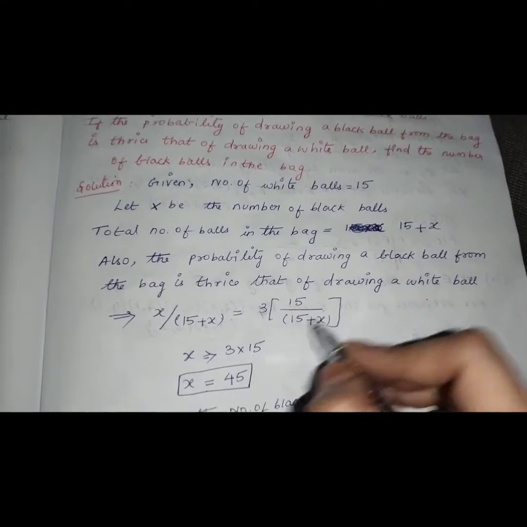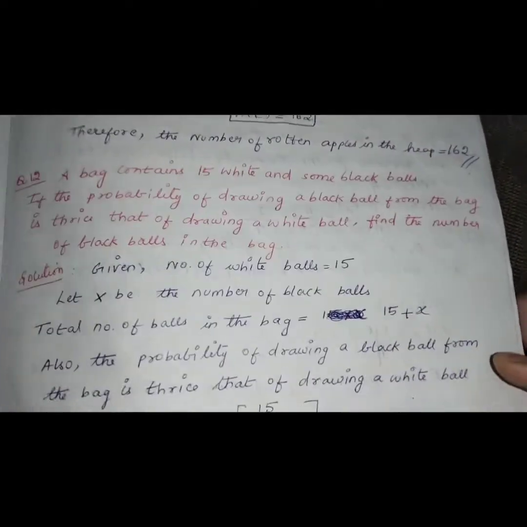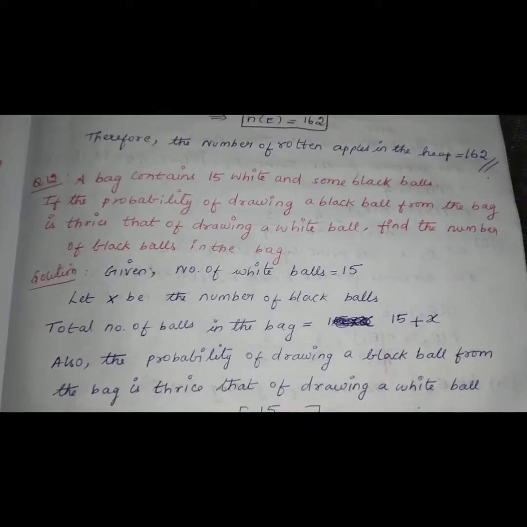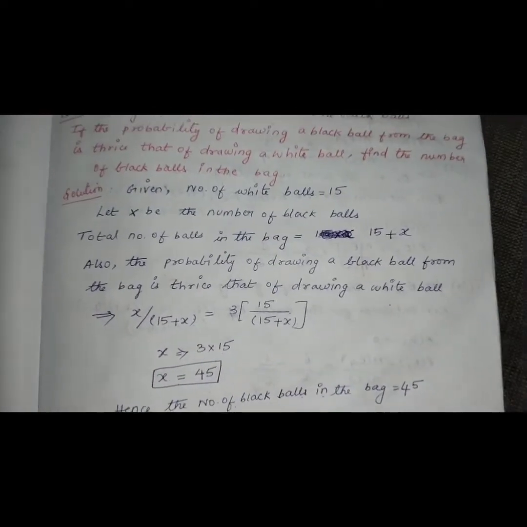If we solve this, x equals 45. So hence the number of black balls in the bag is 45. So this is an important question of previous year question paper, board examination question paper, and this is the solution of it.